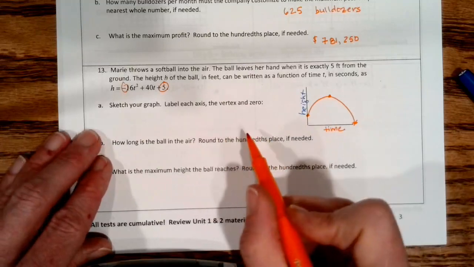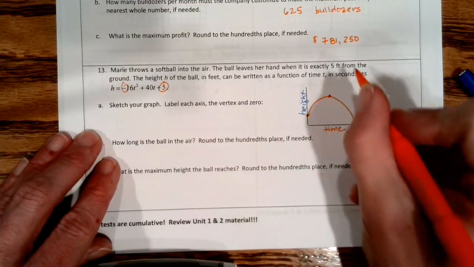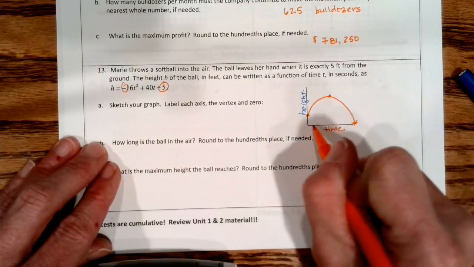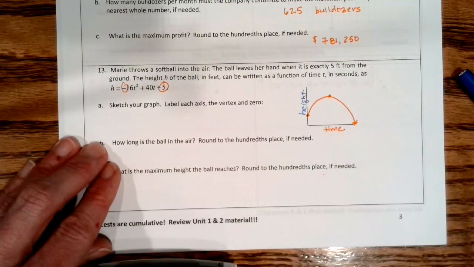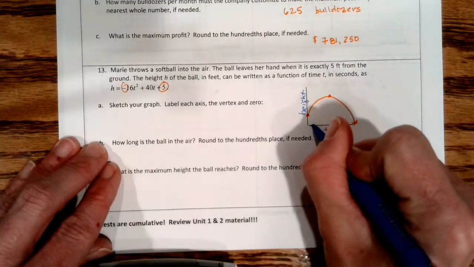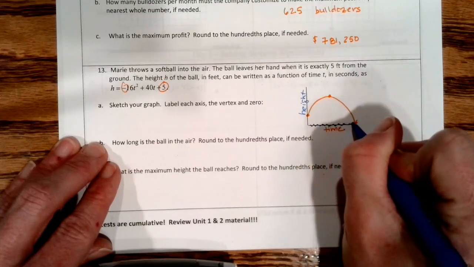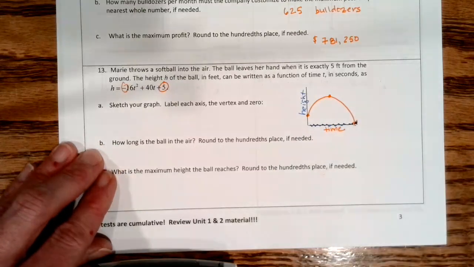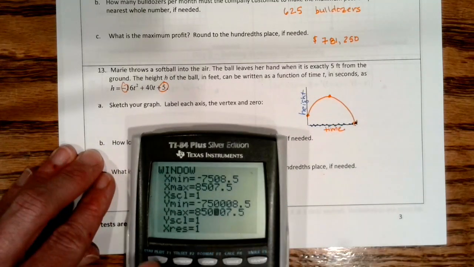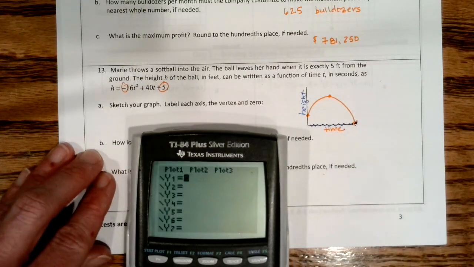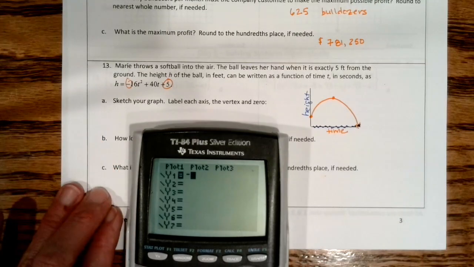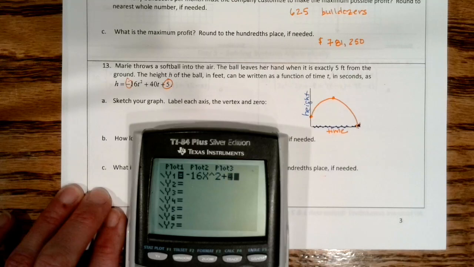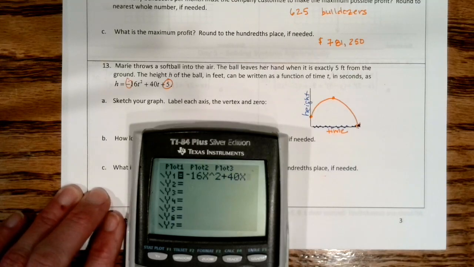Okay, sketch your graph, label each axis. Here's your vertex, and then the 0. How long is the ball in the air? I'm asking you to calculate this time here. How long is it in the air from the time it leaves her hand to the time it lands? So we'll go ahead and remove the bulldozers. Okay, negative 16x squared plus 40x plus 5.